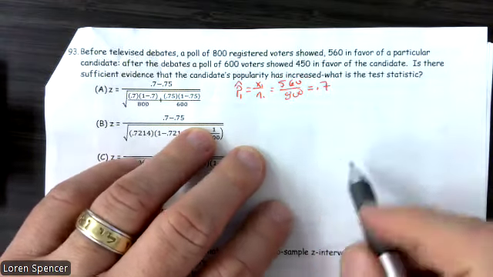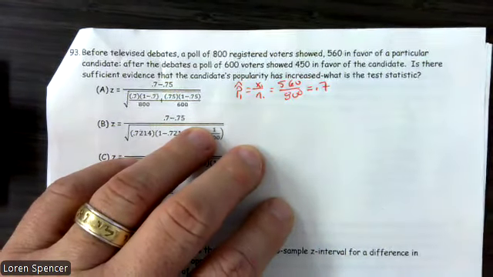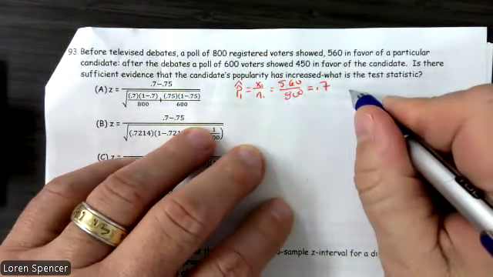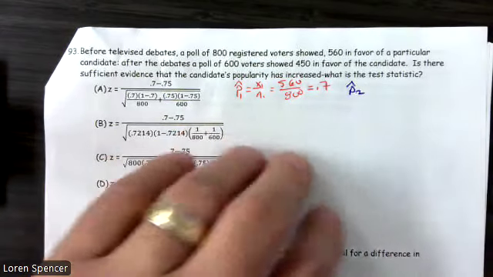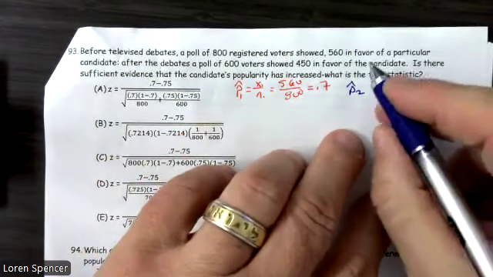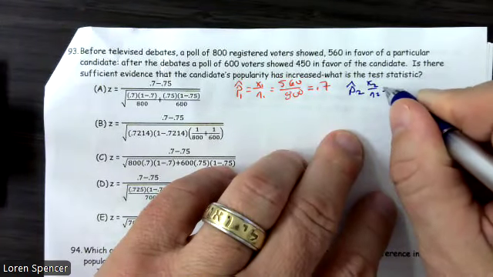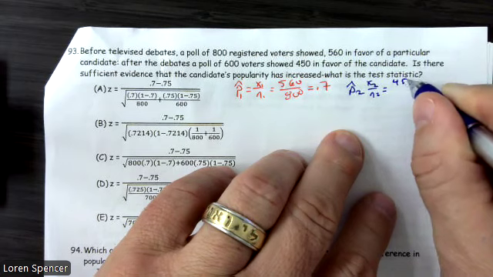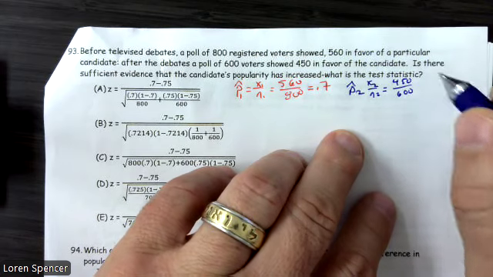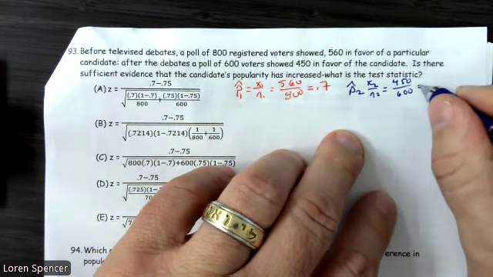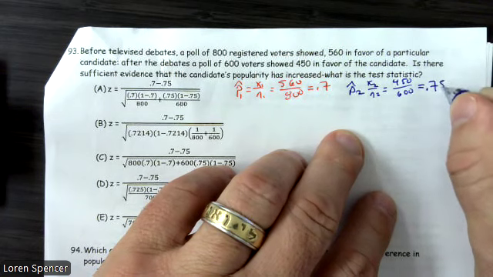And we have p hat 2, which is x2 over n2, which is 450 over 600. And that equals 0.75. So that's p hat 2.